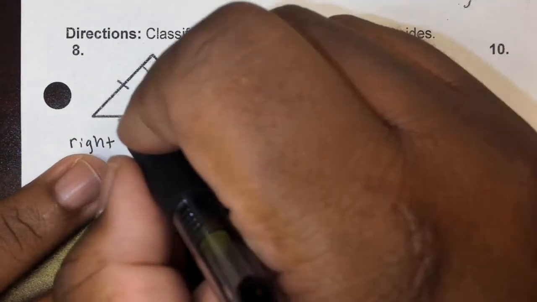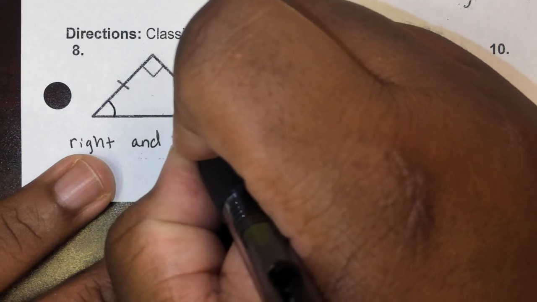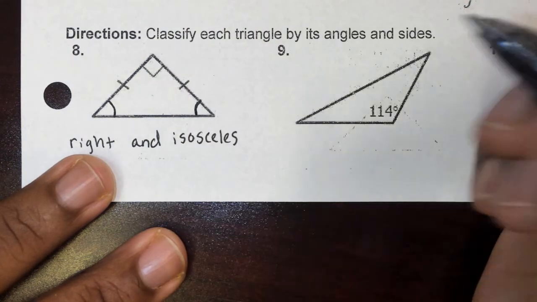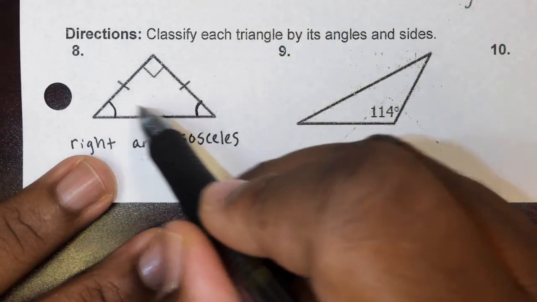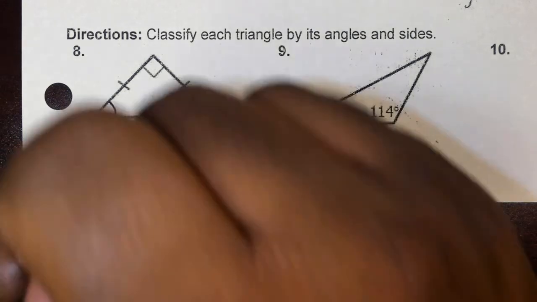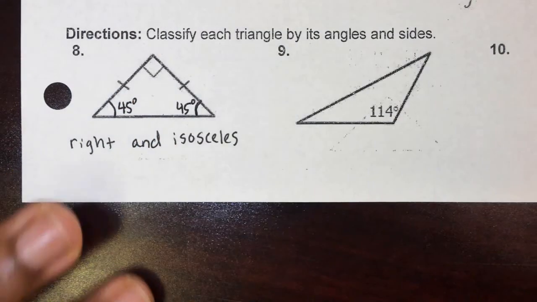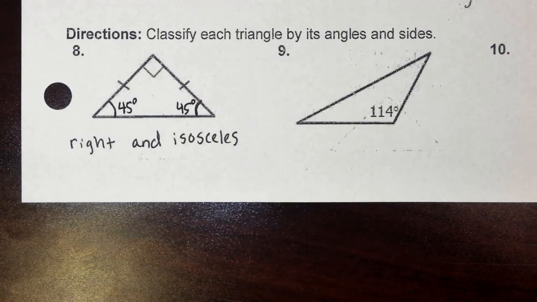Since Jasavion said this is isosceles, I can see they mark these two sides congruent, but I know these two angles right here are congruent as well. My question to you, if these two angles are congruent and this angle up here is 90, what would the value of these two angles be? Let's see. Oh, y'all already know. Good. 45 degrees. This would be a 45-degree angle. This would be a 45-degree angle. This is actually a special right triangle. We call it a 45, 45, 90. If the triangle's going to be right and isosceles, it's going to be a 45, 45, 90 like this.